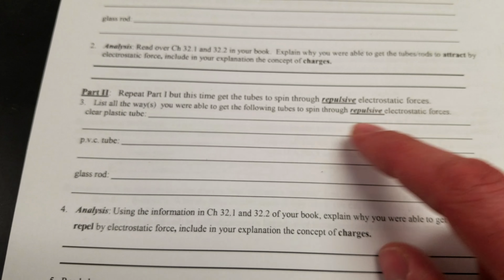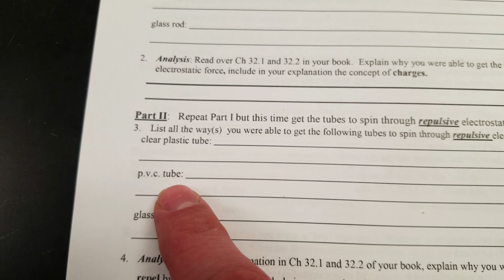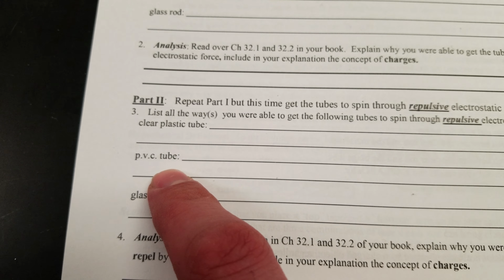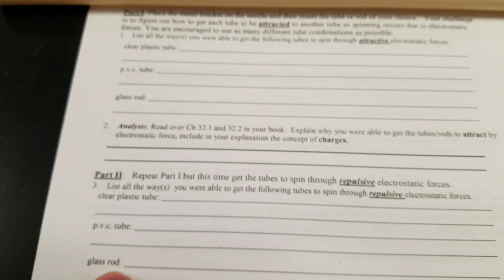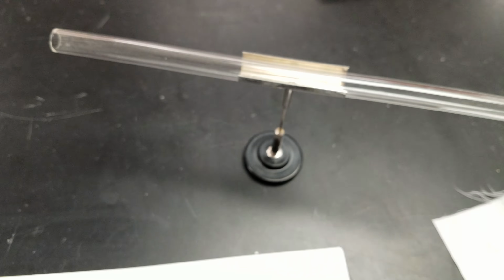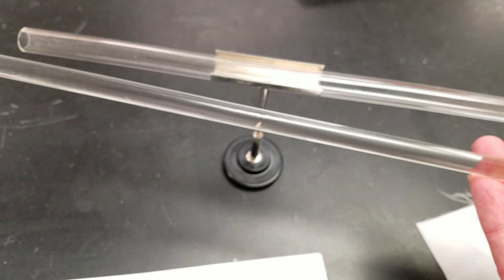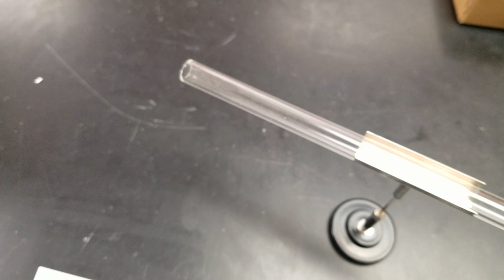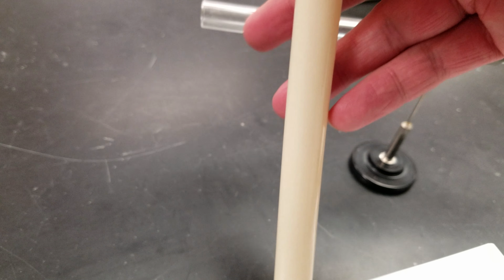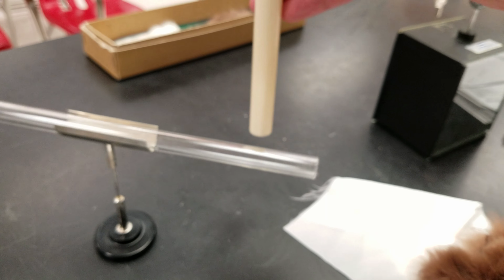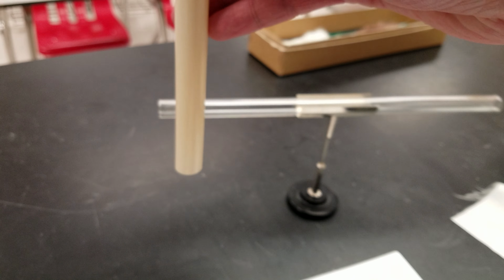So this is down here for part 2. And what ways can you get the clear plastic tube, the PVC tube, and the glass rod? So each one of those is putting like the PVC tube in the spinner or the glass rod in the spinner. Okay. How can you get those to repulse? So as you hold it up next to it, okay, I haven't actually charged anything here, but it would cause it to move away and push it away from the tube you're holding, kind of like that.